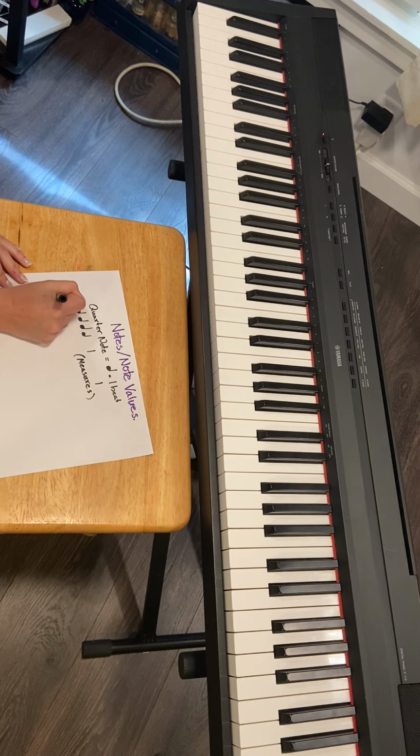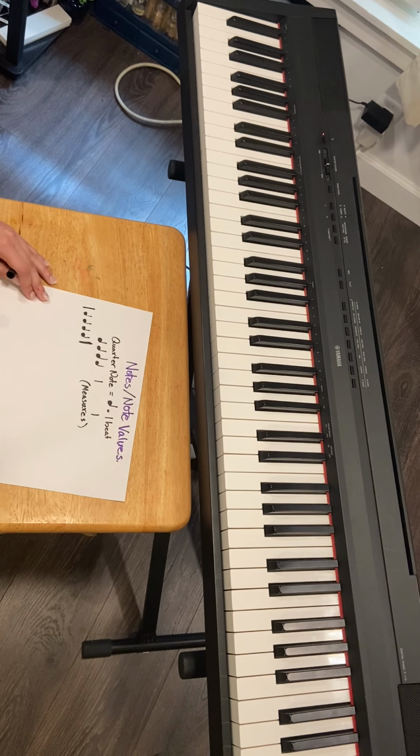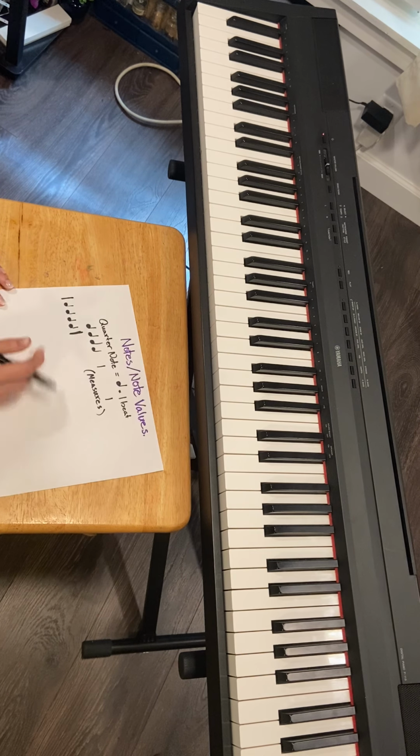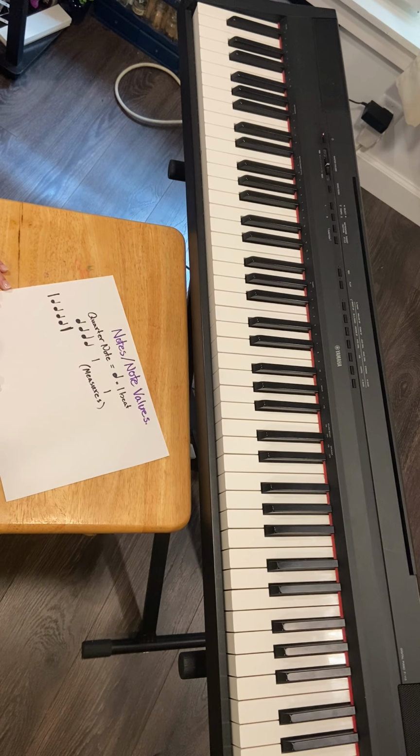We have our 1, 2, 3, and 4. Within a measure, we have a complete measure made up of 4 beats. Okay? So 4 quarter notes, 4 beats, 1 whole measure.